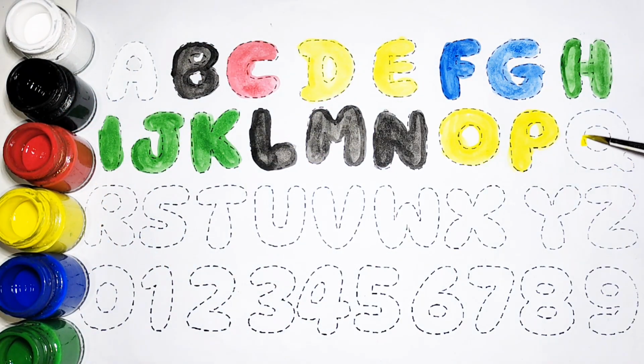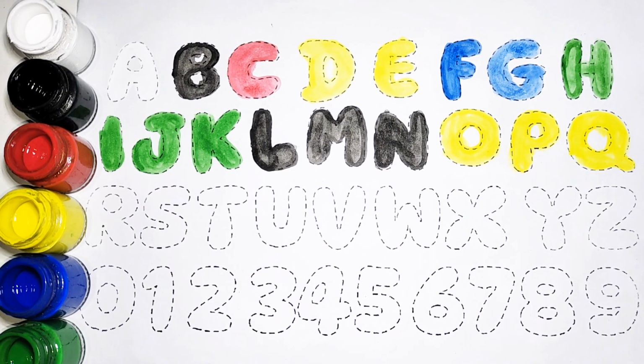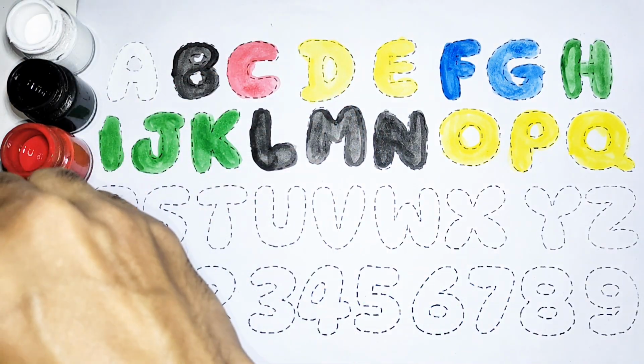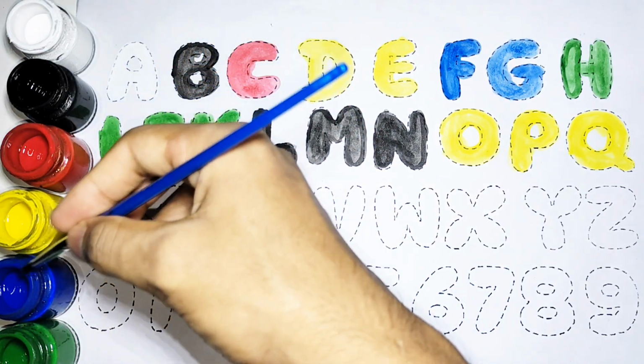The next one is Q. Q for queen. The next one is R. R for rose. Kids, now we draw R and use blue color.